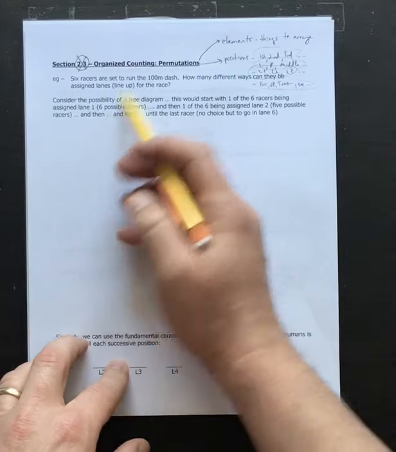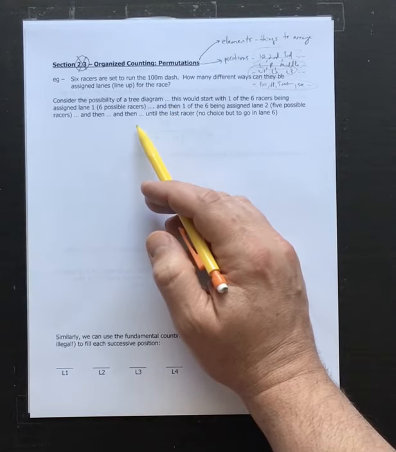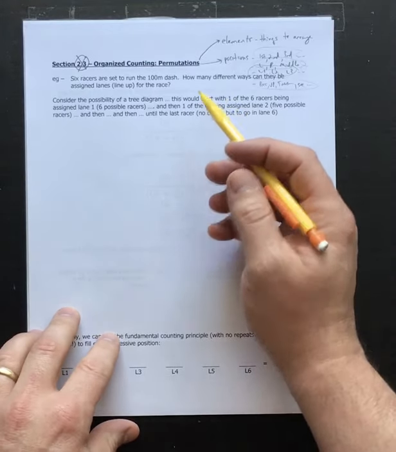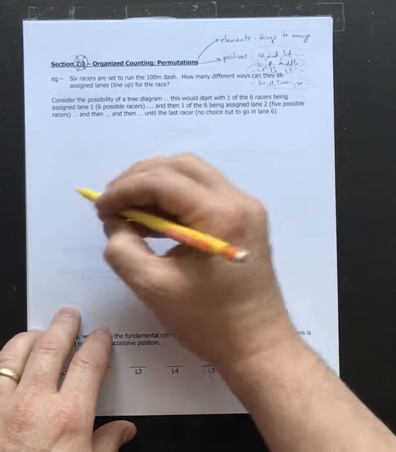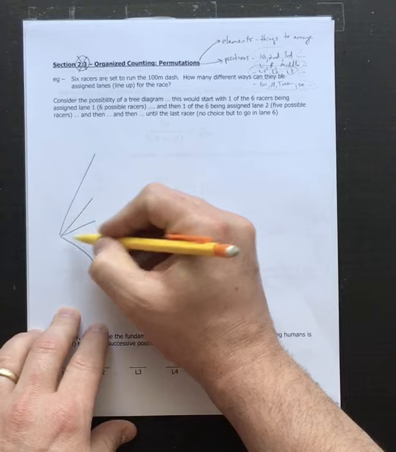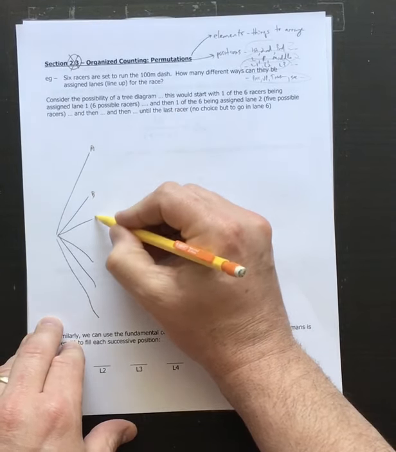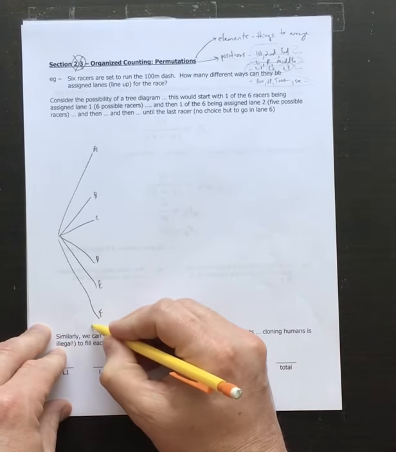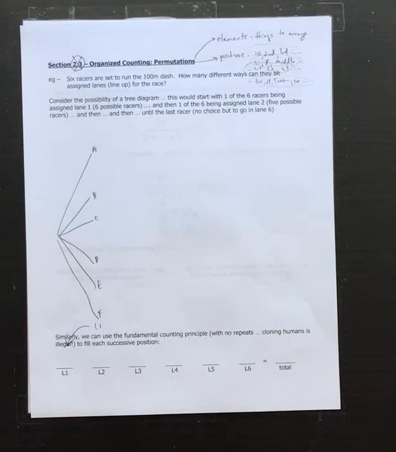And then for the rest of the racers, you have to choose to add into lane 2, and then lane 3, and lane 4, and lane 5, and lane 6. So 6 racers are going in 6 positions because they all have to run the race. So the first choice is going to have 6 branches. I'm just going to call the racers A, B, C, D, E, and F, and that's going to be lane 1. That's a lane 1 choice.